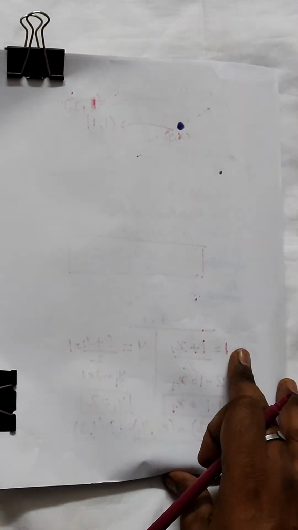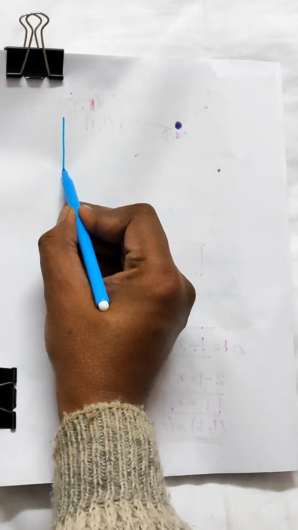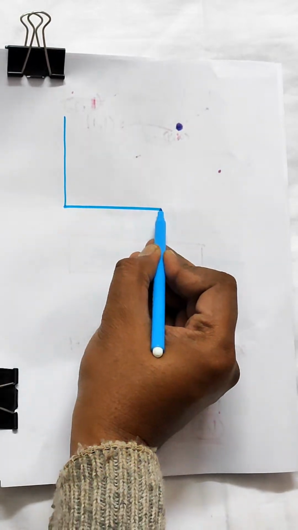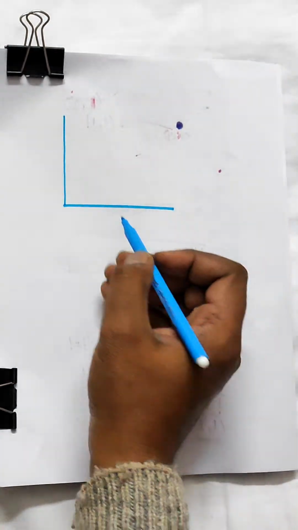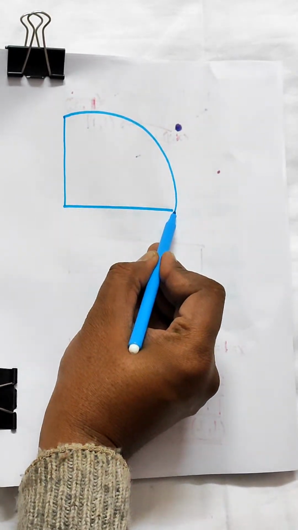So students, now let us do some questions of what are the sorts we are left with. Let me see. There's a very good question of a flower bed, right? There is a flower bed. Let's say this is a flower bed. This is in the form of a sector, and the flower bed is shown like this, right?